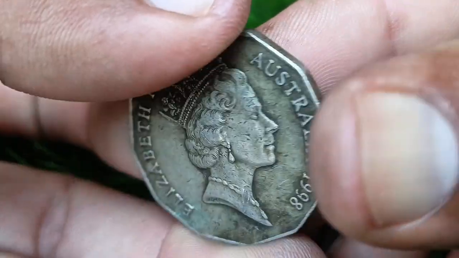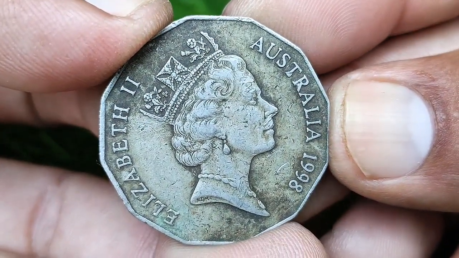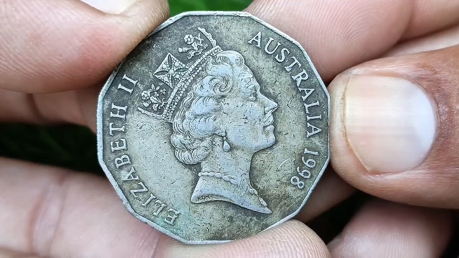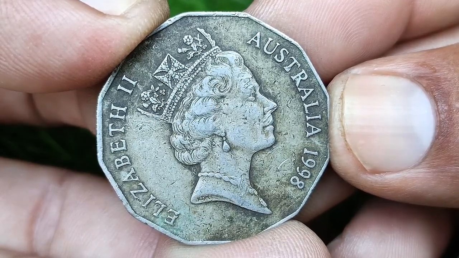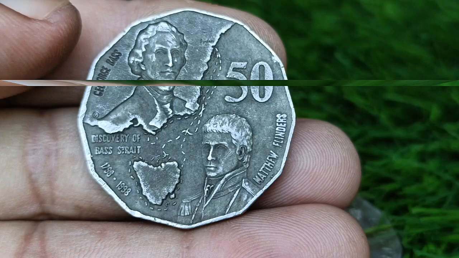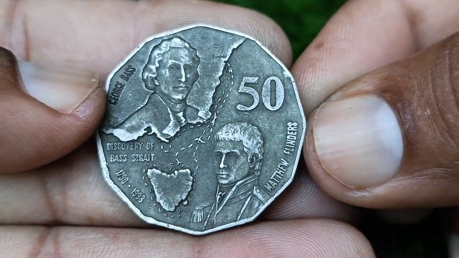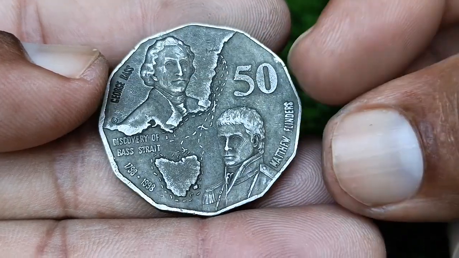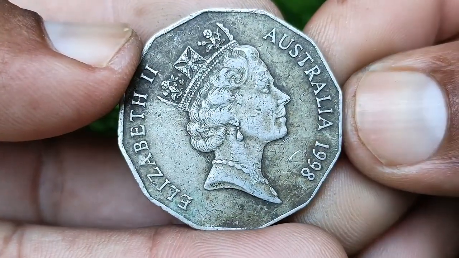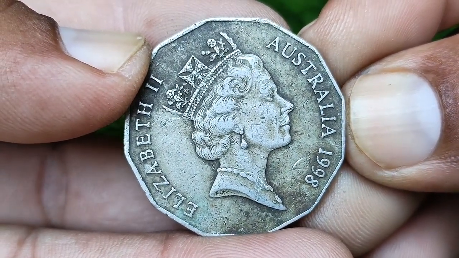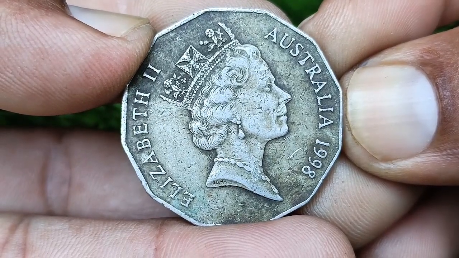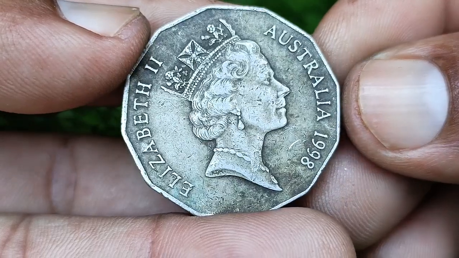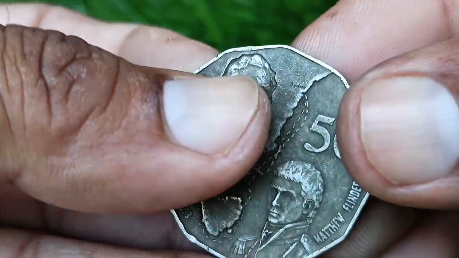In terms of specifications, the 1998 Australian 50-cent coin has a diameter of 31.65 mm, a thickness of 2.55 mm, and a weight of 15.55 grams. It is composed of 75% copper and 25% nickel, giving it a durable silver-like appearance. The dodecagonal, or 12-sided, shape makes the coin easy to distinguish by touch and by sight, which is particularly helpful for the visually impaired. This unique shape also prevents confusion with other coins of similar size.